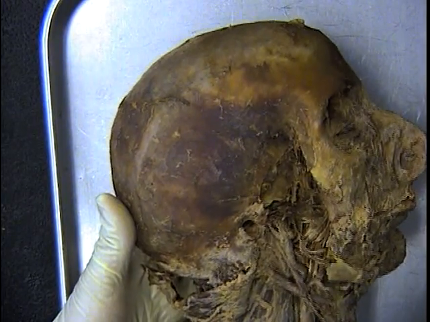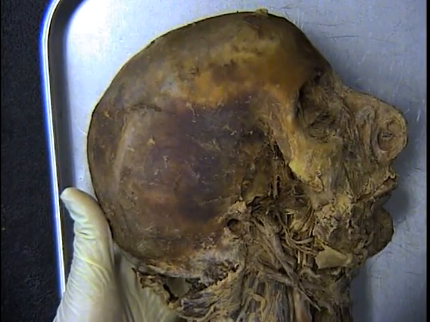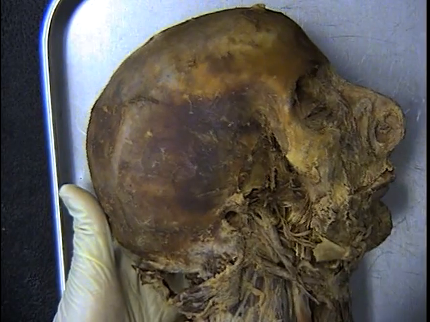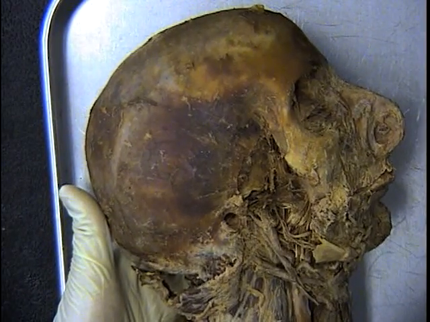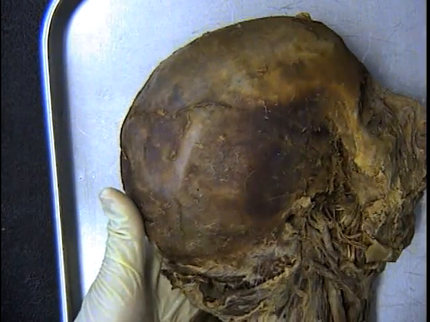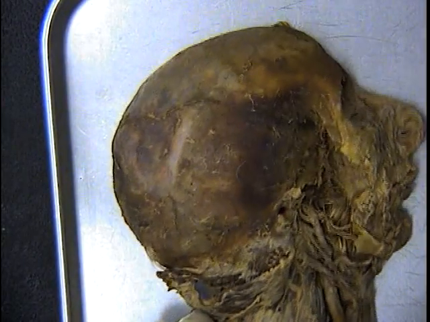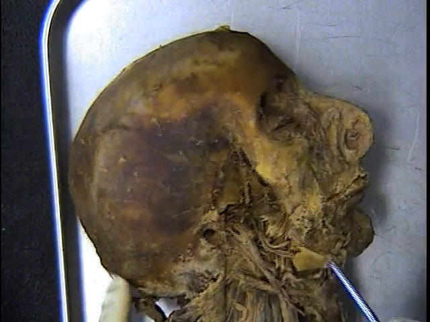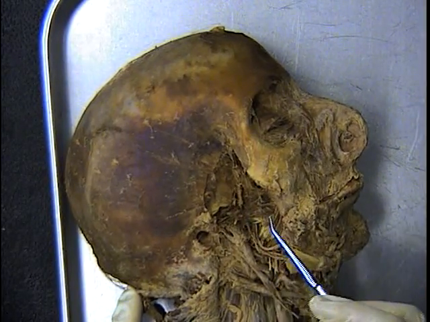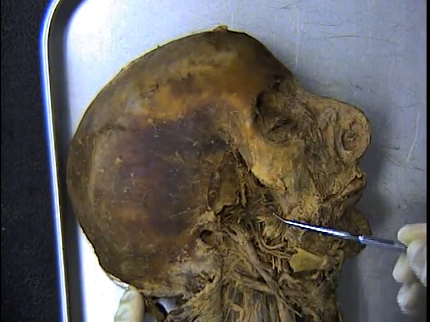All of the muscles of mastication are innervated by the mandibular branch of trigeminal, V3, and they all help to aid in mastication. Worth noting, however, all of the muscles of mastication help in mastication and chewing and essentially closing the mandible.